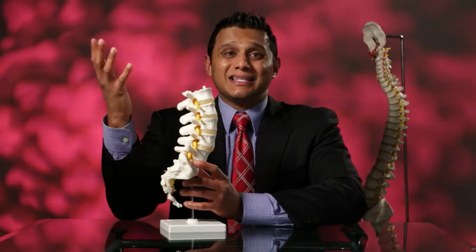Now, the problem though is that these canals can get narrowed, and that is stenosis. Stenosis is just narrowing of any aspect of your body. But if it happens in the vertebral bodies, it's known as spinal stenosis.